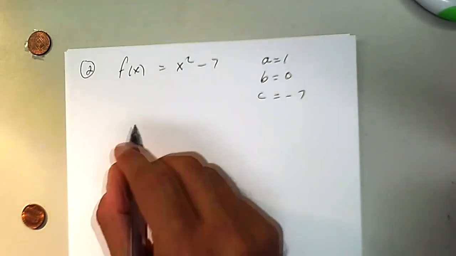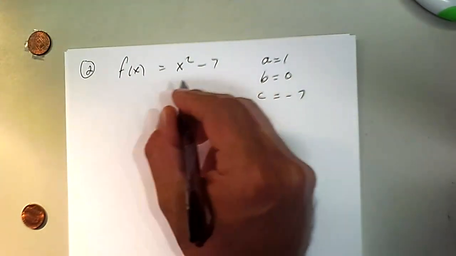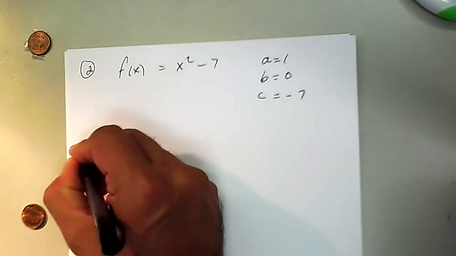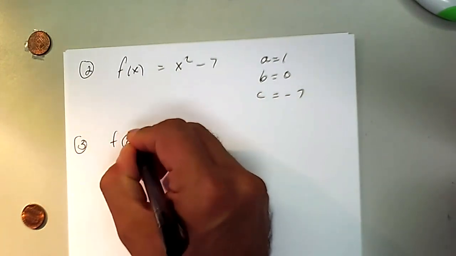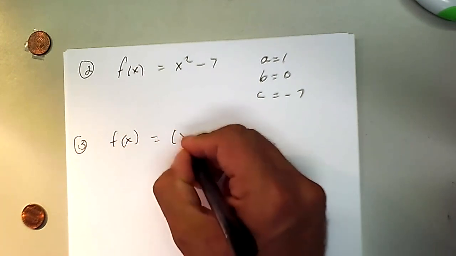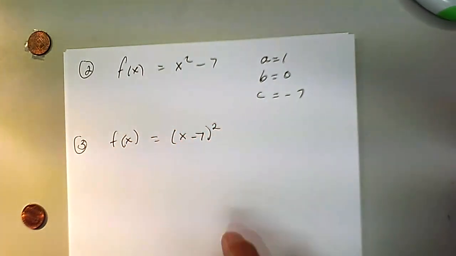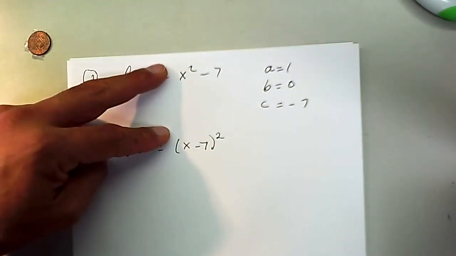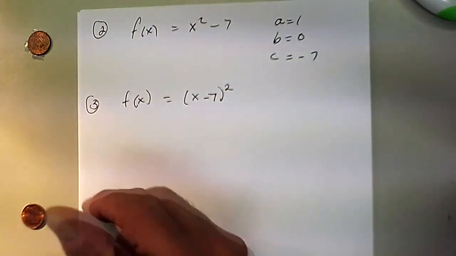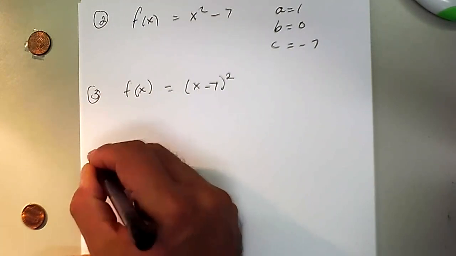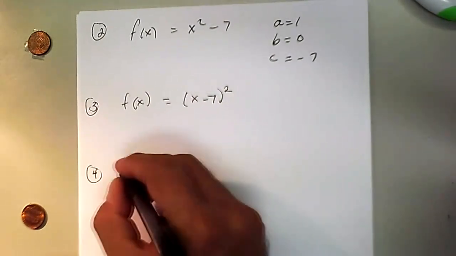Oh, maybe I do remember something here. Compare this with another example, example 3: f of x equals x minus 7 quantity squared. Do not confuse those two examples. Oh, I guess there is another one, example 4, and then I'm going to come back to those two examples.